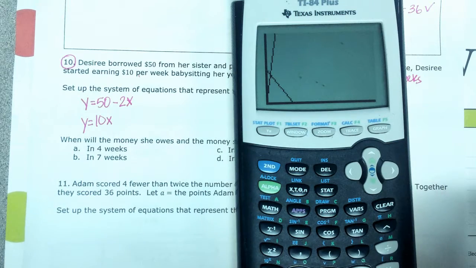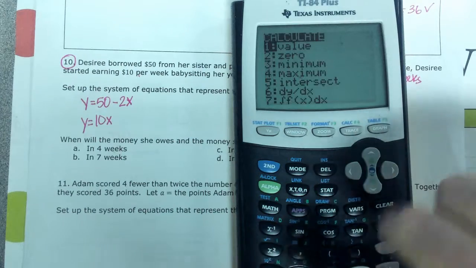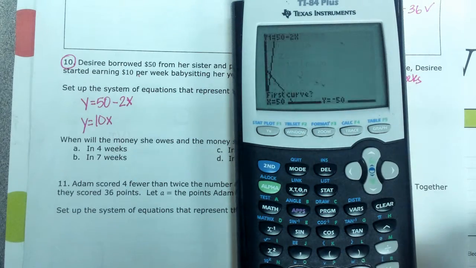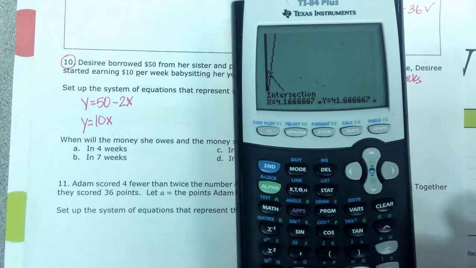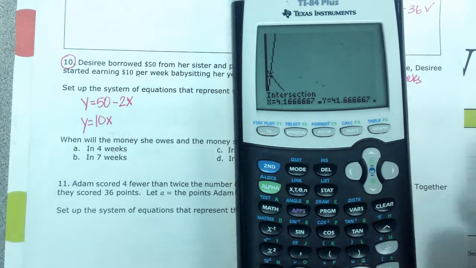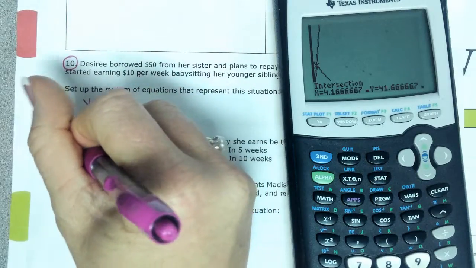Do y'all remember what to do to look at the point of intersection? Yeah, so second, trace, and then we hit 5 for intersect, and then enter 3 times. So at how many weeks? 4. At 4. So our answer is going to be A.